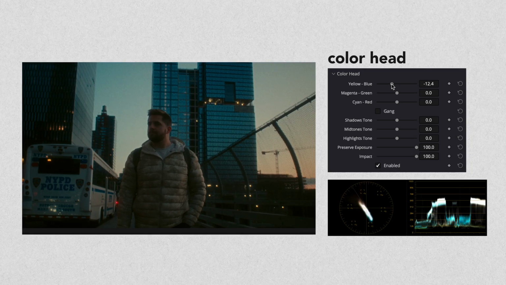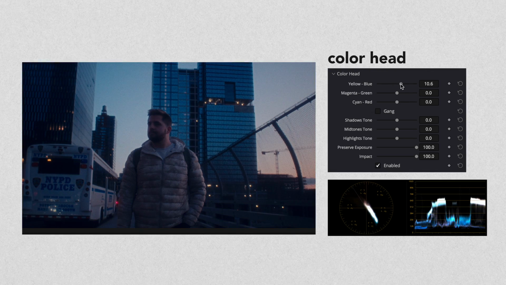Color Head allows you to adjust the look of your image in a more creative way. I don't ever use it. I just don't find it very helpful for me in my workflow. Next, we have a trio of some really, really great tools. We have Film Grain, Halation, and Bloom.